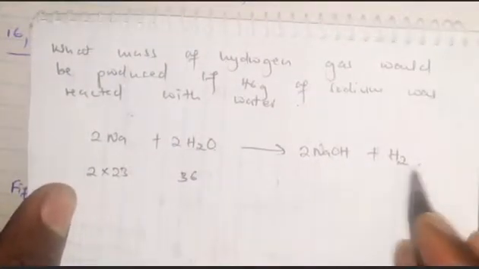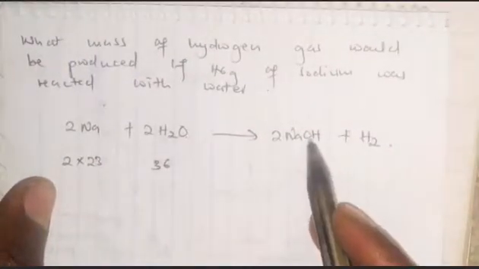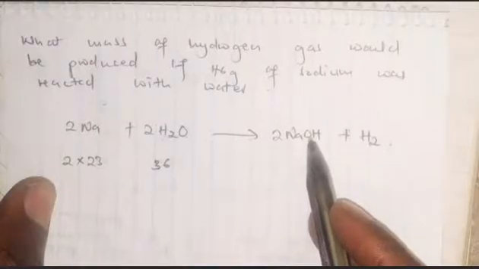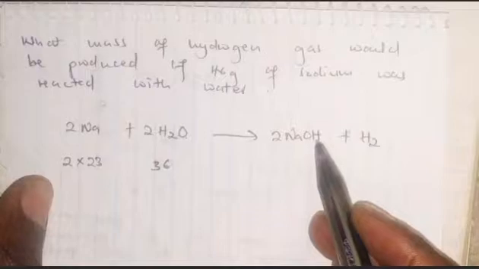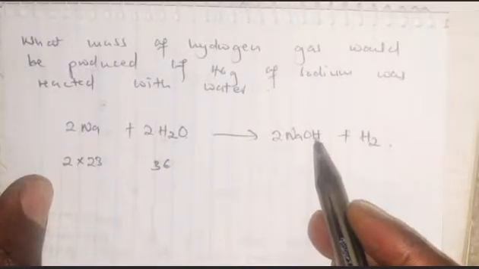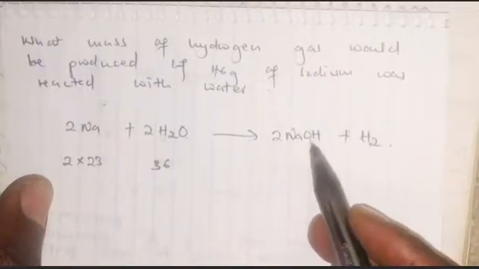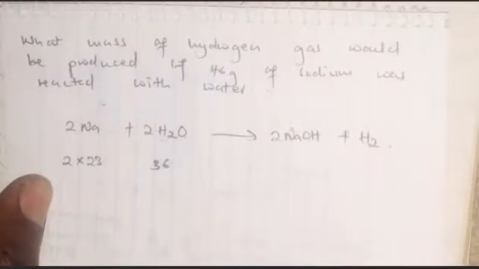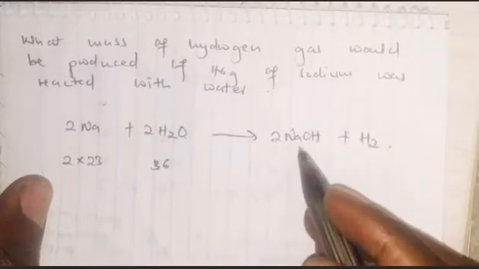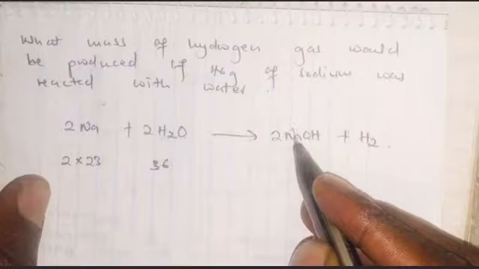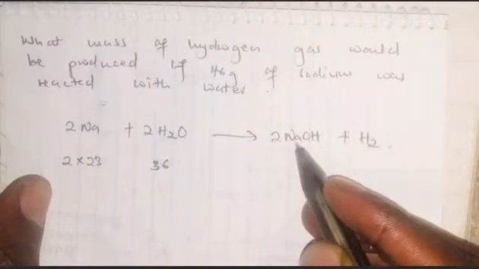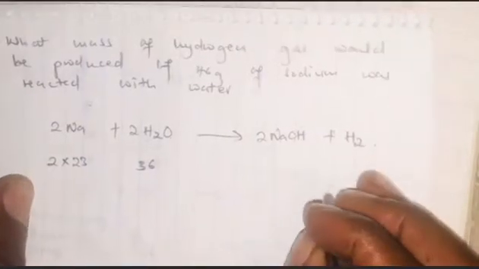Then I've got sodium hydroxide: oxygen with 16 from the periodic table, hydrogen with 1. That makes it 17. 17 plus 23 gives me 40. 40 multiplied by 2, I've got 80 here.